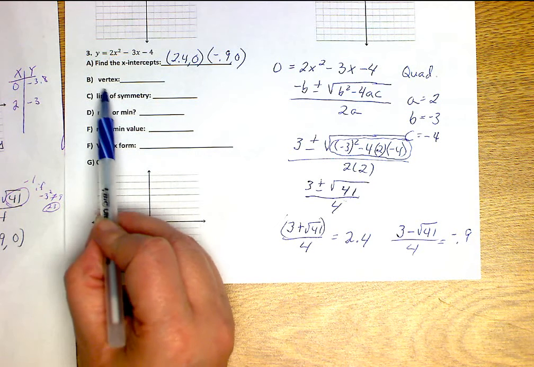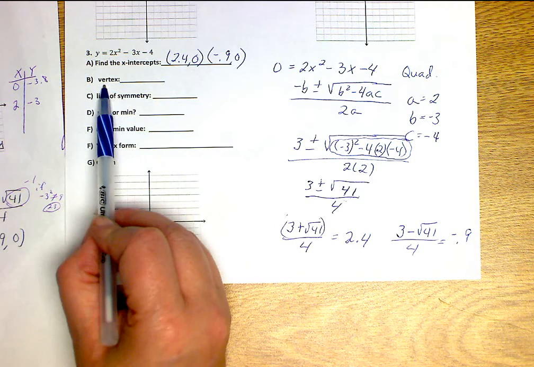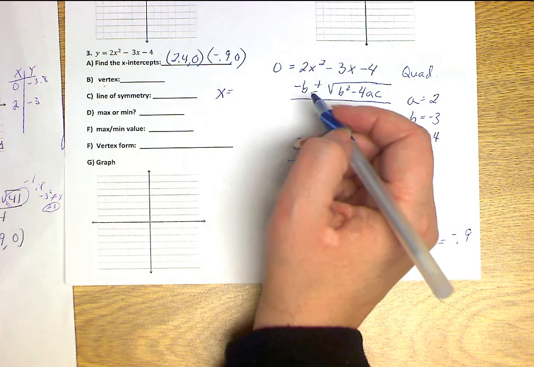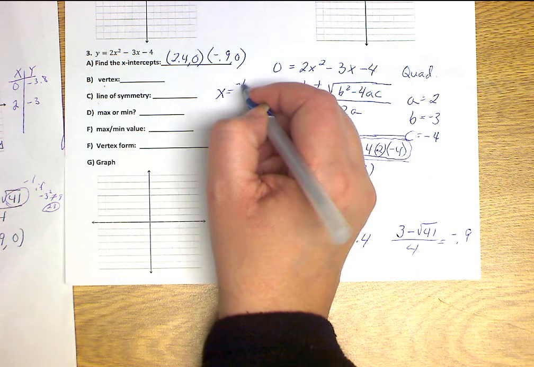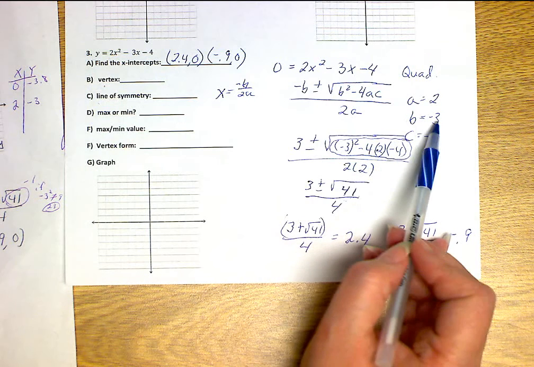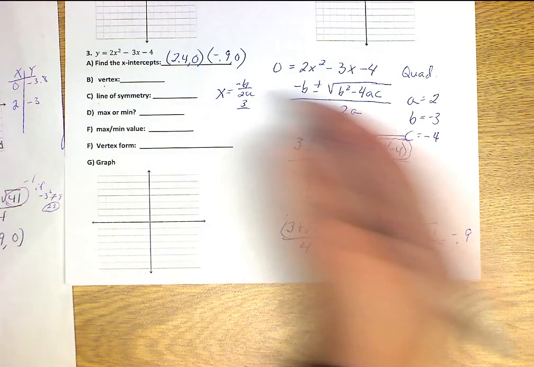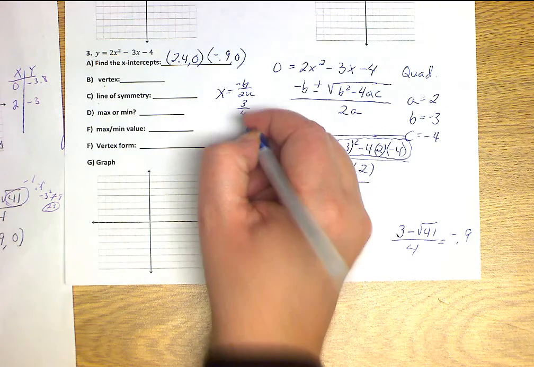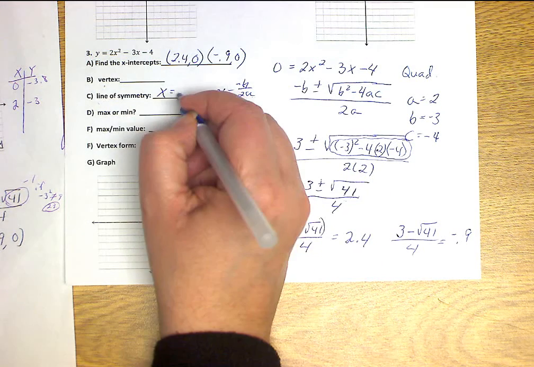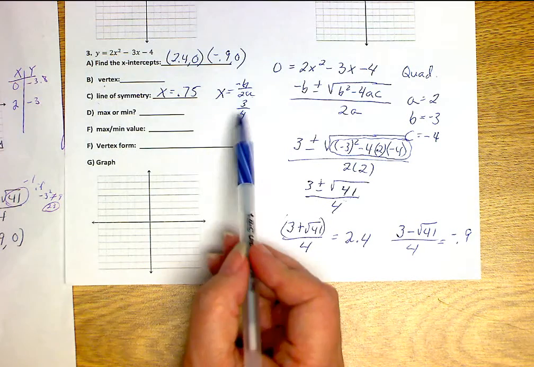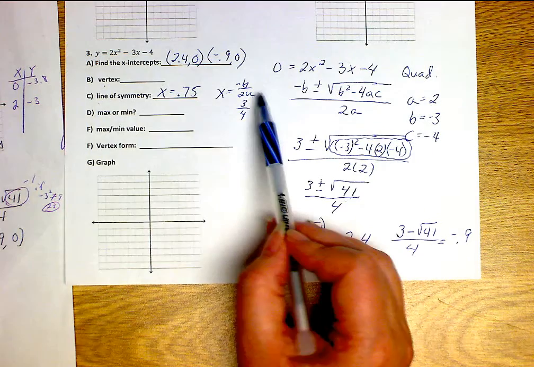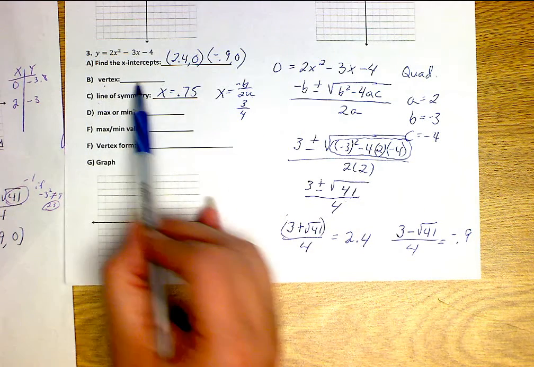To find the x value of your vertex or your line of symmetry, my equation is x equals what? Negative b over 2a. So negative b, so we have negative and negative is positive 3 over 2 times a, so 2 times 2 is 4. So our line of symmetry is x equals 3/4, which is 0.75. B was 3, A is 2. Vertex is 0.75.